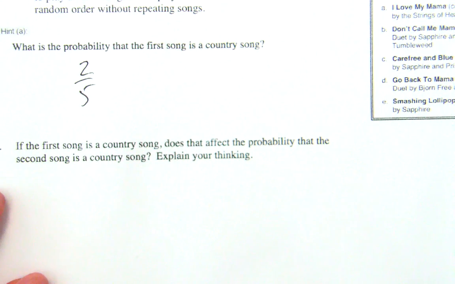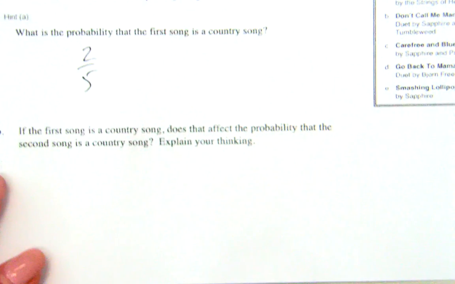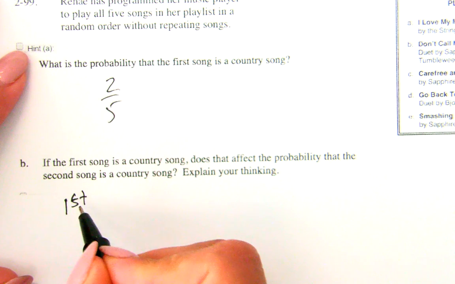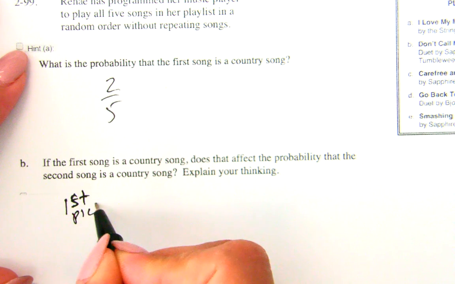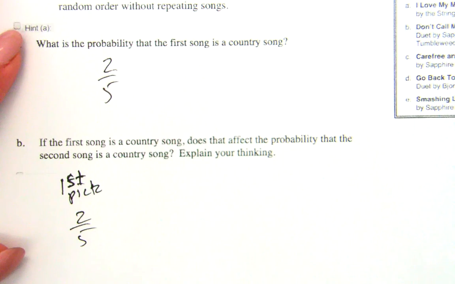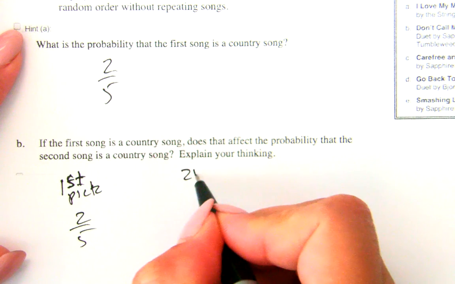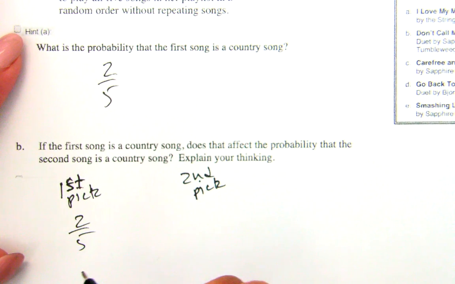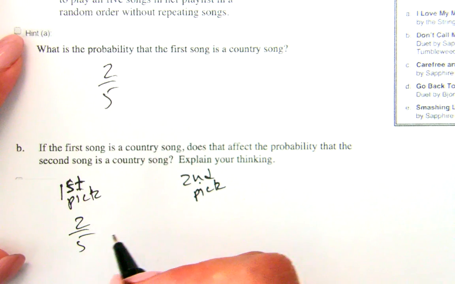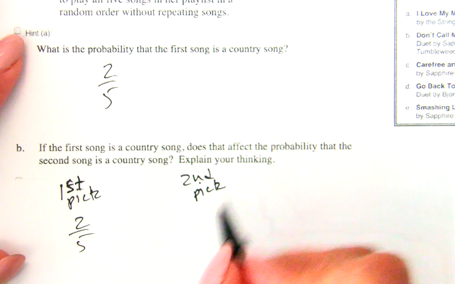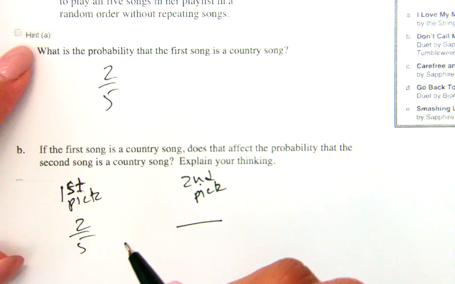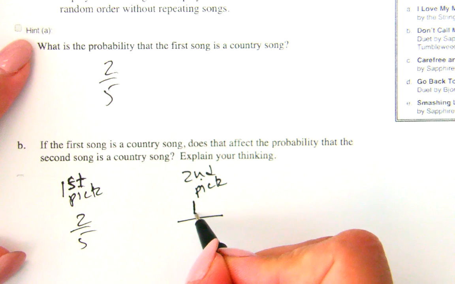Okay, next one. If the first song is a country song, does that affect the probability that the second song is a country song? Yes, it does. All right, so in your first pick, you have a 2 out of 5 chance that you're going to get a country song. But your second pick, let's say on your first pick you did take a country song. It came up with country, I Love My Mama, right? But now on your next pick, you don't have 2 country songs to select anymore, and you can't repeat. So you only have 1 country song left, right?